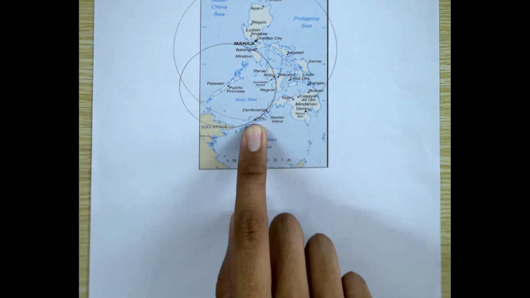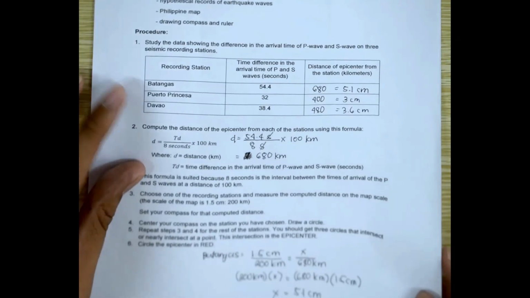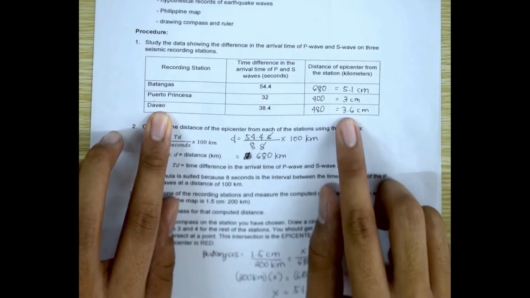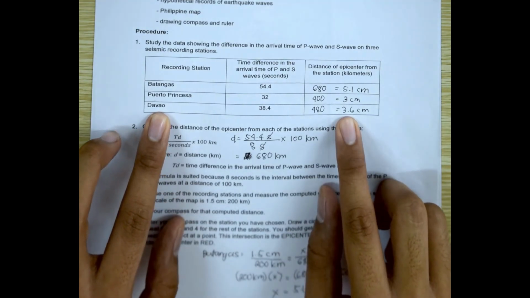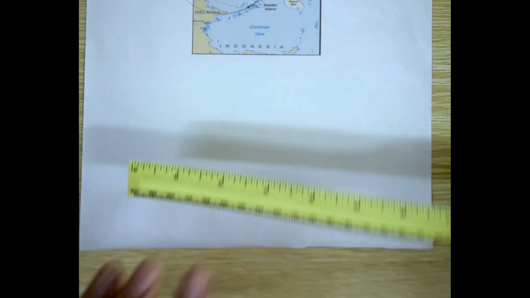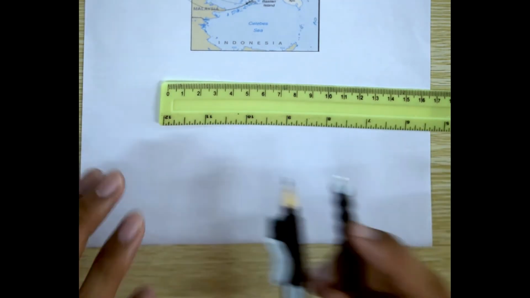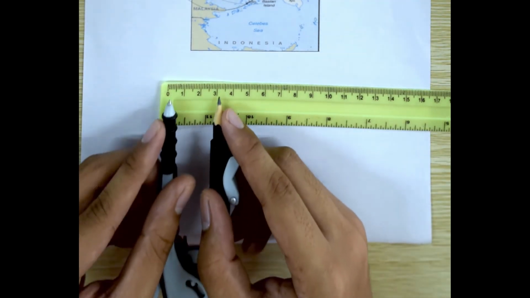In order to pinpoint this into one epicenter only, we will need a third recording station, Davao, in which we have 3.6 centimeters. Again, let us measure 3.6 centimeters in our ruler. We have 3.6.